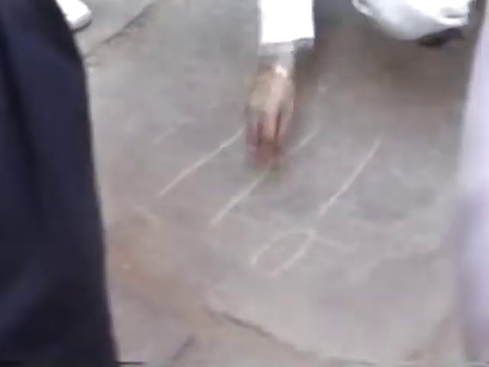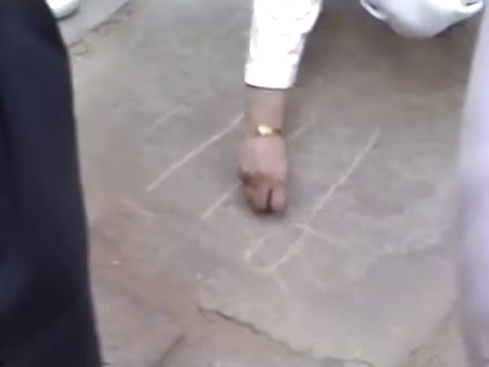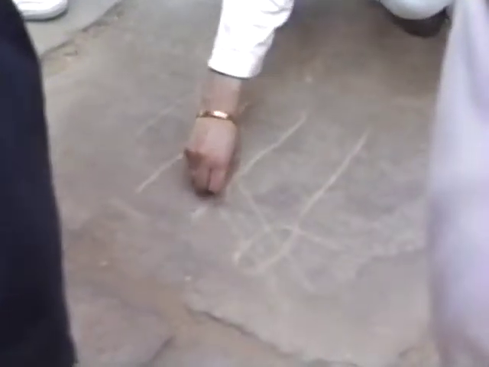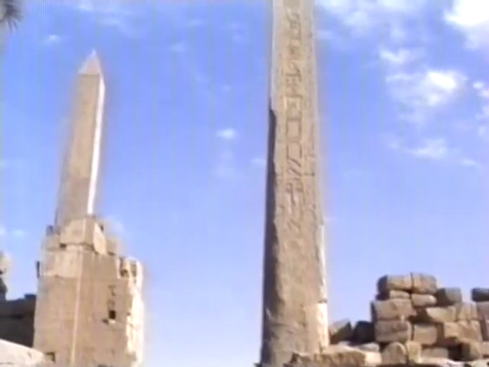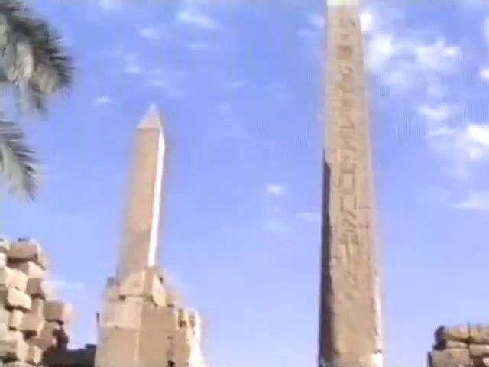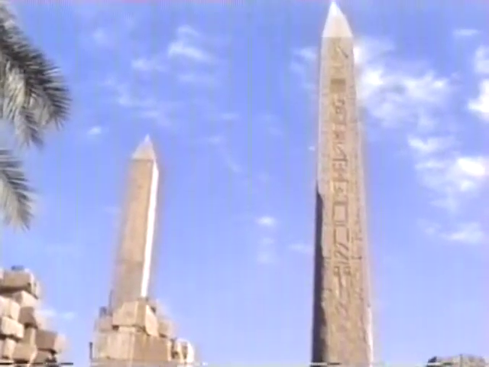If you look here, you're going to see the windows. Can you see them? Exactly like this, the middle columns and the side columns, for the entrance of the sun rays. This is because the main god that the ancient Egyptians worshipped was the sun god. So we allow the sun rays to come and strike the middle columns.